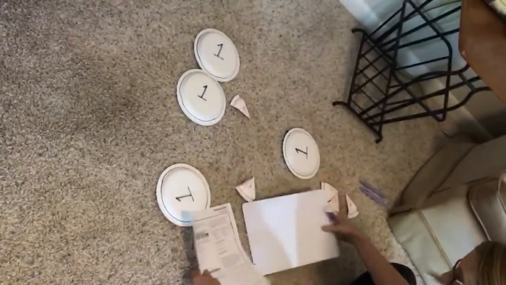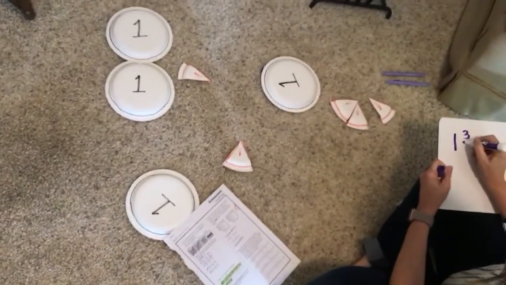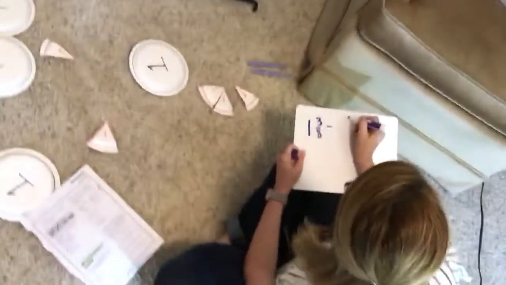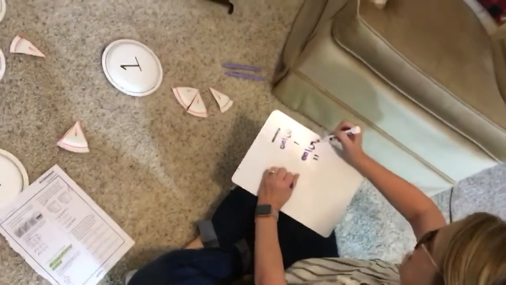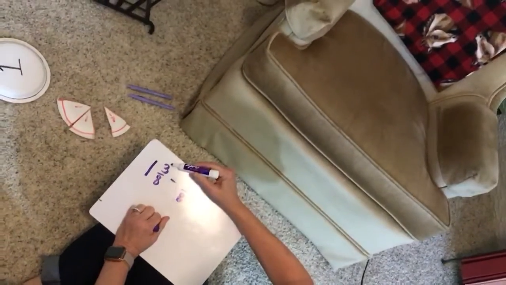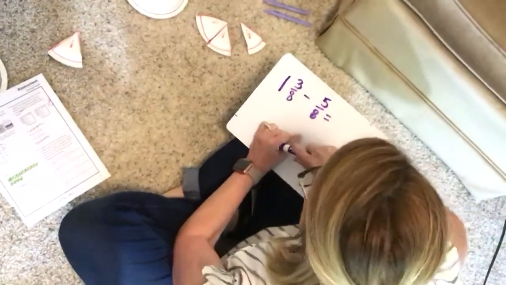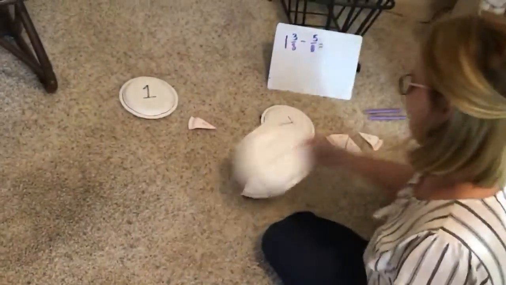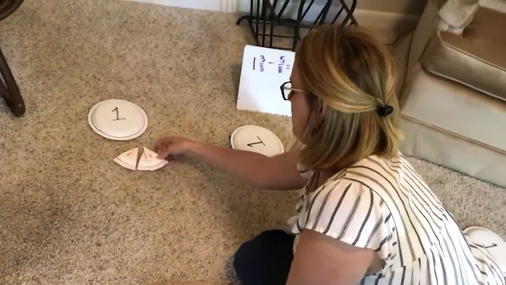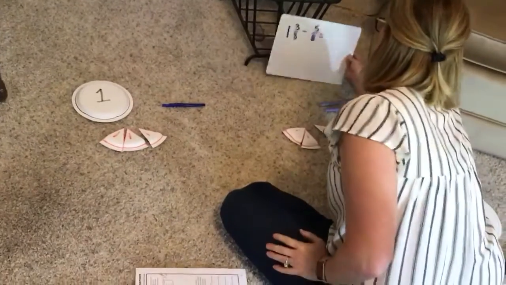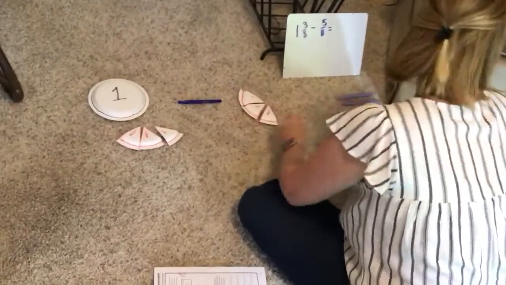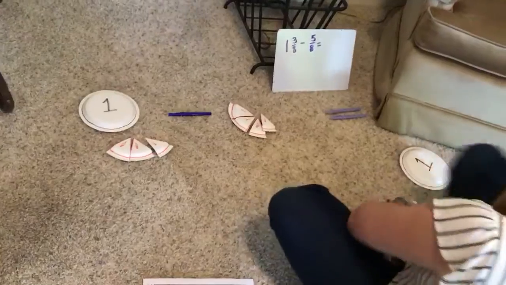Okay. So the problem that we're doing is 1 3/8, and we are subtracting 5/8. The thing is, you can't just do 3/8 minus 5/8 because you can't have 3/8 and take 5/8 away from it. I just showed you that. So I'm going to set it up kind of like this. So we've got 1 and 3/8, and we are trying to subtract 5/8. 1, 2, 3, 4.